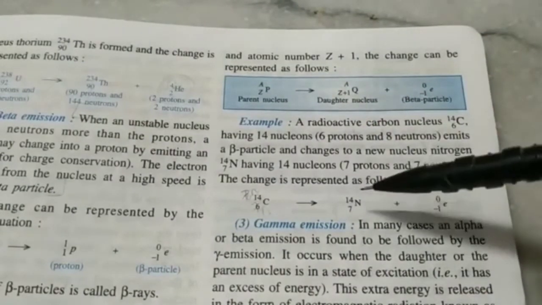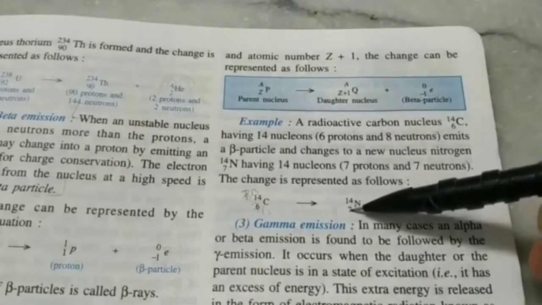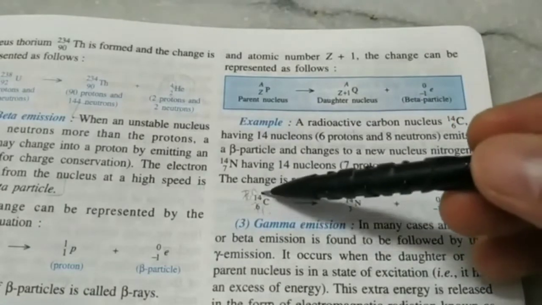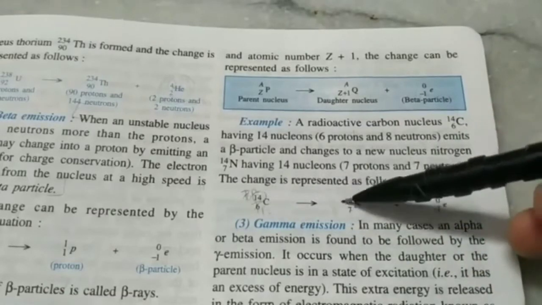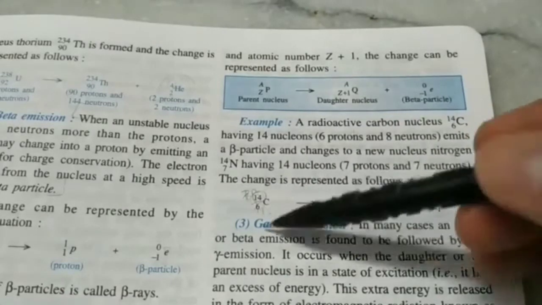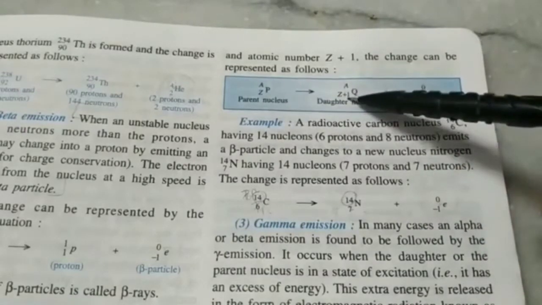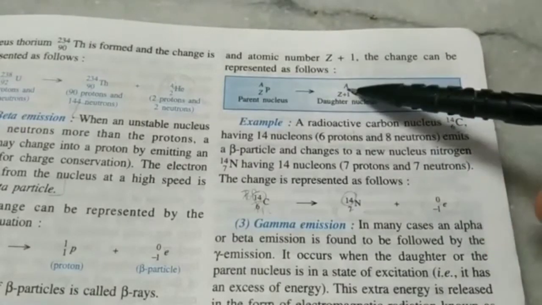So the atomic number has increased by 1, that is, it is 7. And the mass number is 7 plus 7, 14. So you can see the mass number remains the same, 14 is 14, but the atomic number has increased by 1. So that's what happens whenever a beta particle is released. The atomic number increases by 1 and the mass number remains the same.